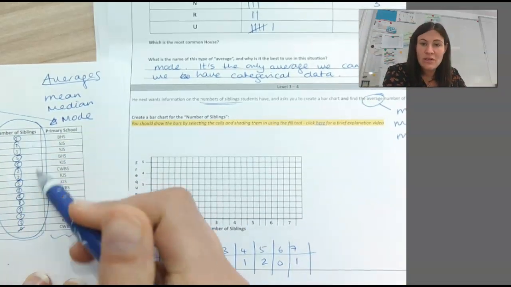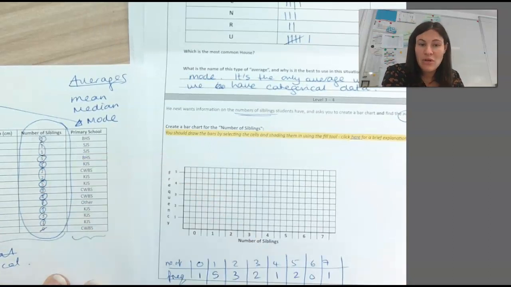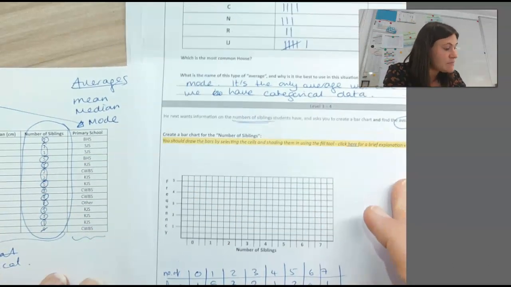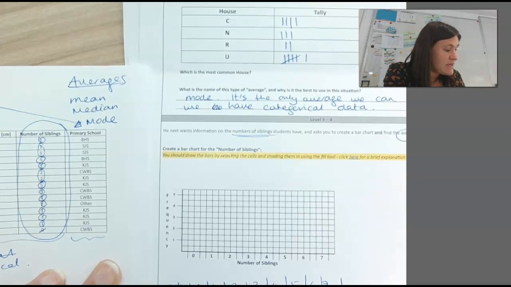So I do think it's a good idea to draw on this as you go to help you keep track of what you have and what you haven't counted. And now I need to transfer this onto my graph.